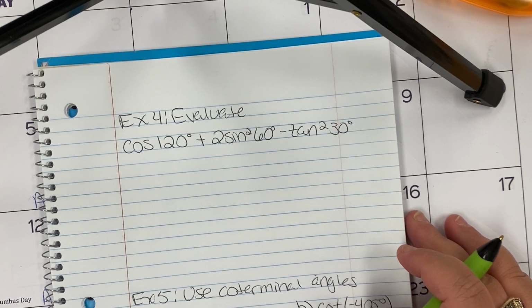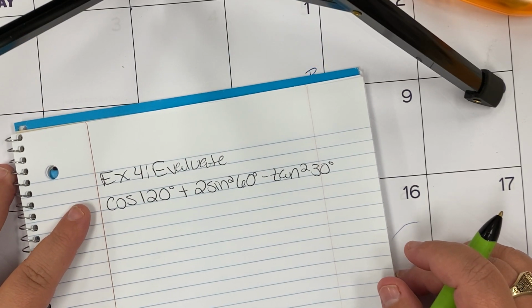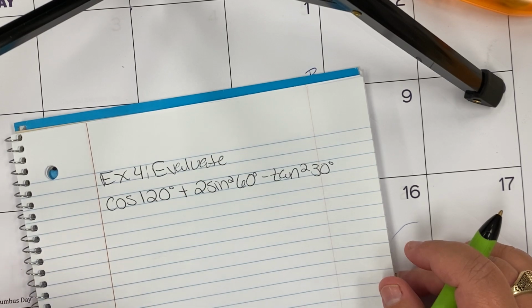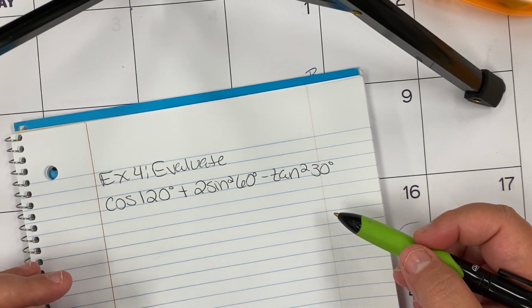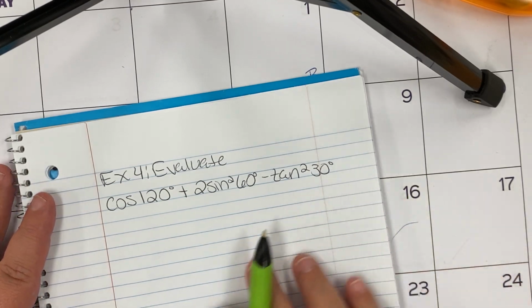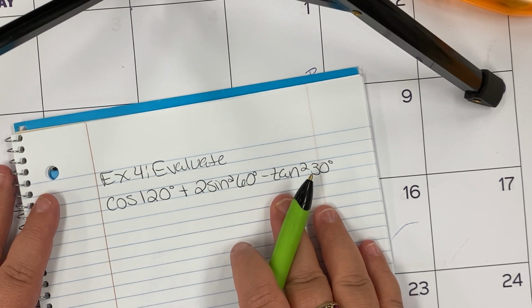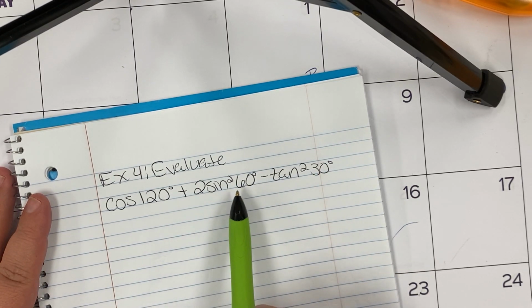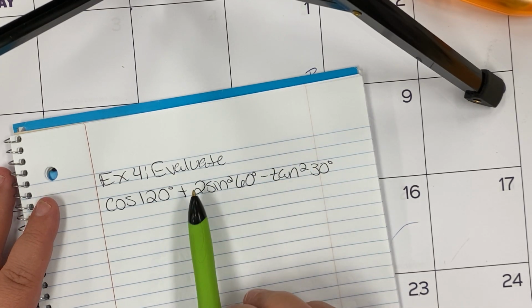Example 4. I want to evaluate this expression. So I have the cosine of 120 plus 2 times the sine squared of 60 degrees minus the tangent squared of 30 degrees. The only angles I have that are between 0 and 90 to give me an exact value are 60 and 30. Those two I don't need to touch.